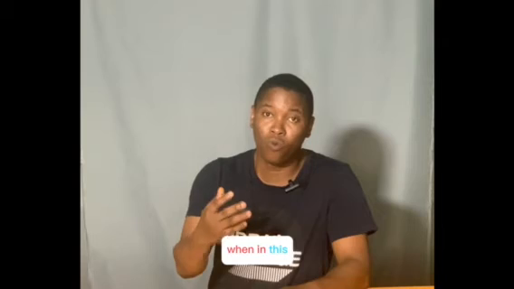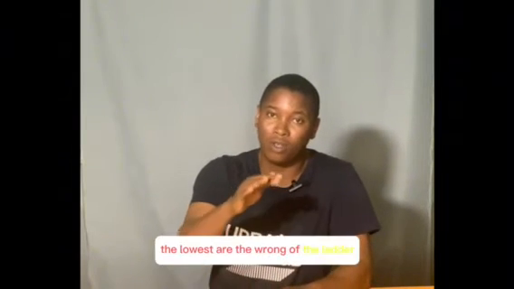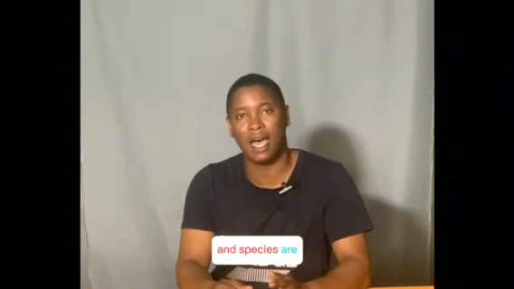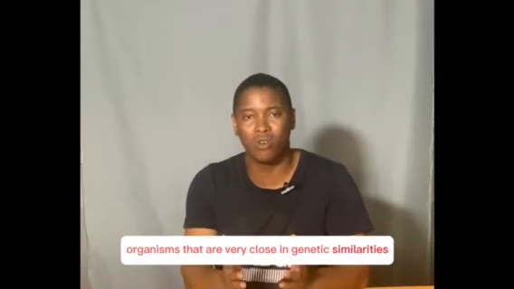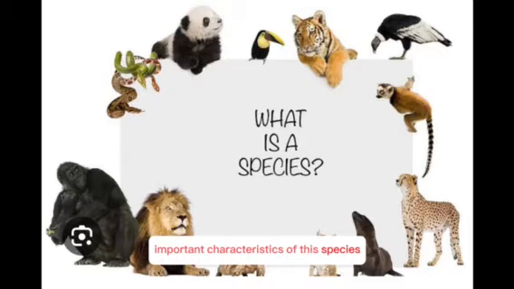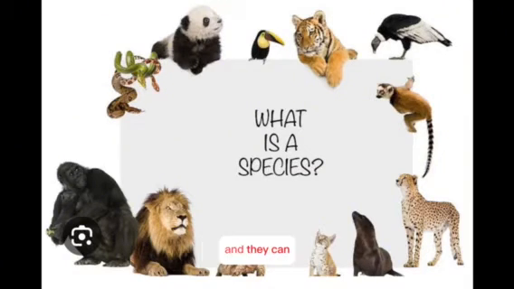Now we know that in this taxonomic rank, the lowest rung of the ladder is the species, and species are organisms that are very close in genetic similarities. They look alike, they feel alike, and they can interbreed. This is a very important characteristic of the species. They can interbreed and they can reproduce young after themselves. So this is taxonomic rank, and it is very, very important.